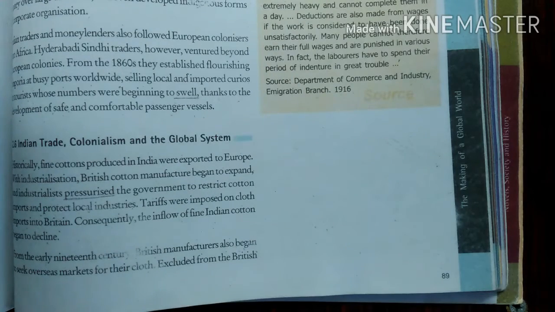We have started the third chapter of history in Unit 4, that is The Making of a Global World. In that we have studied the first point, the pre-modern world: silk routes link the world, food travels (spaghetti and potato), then conquest, disease and trade.